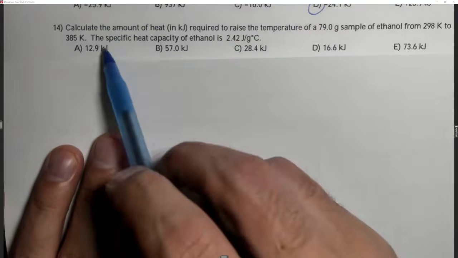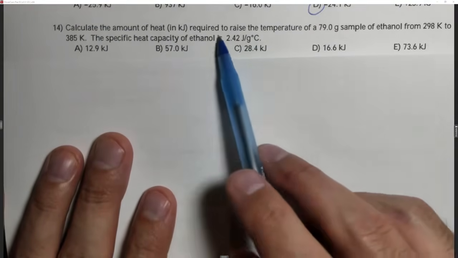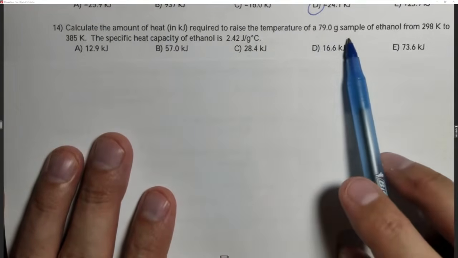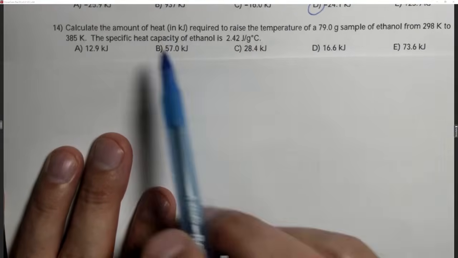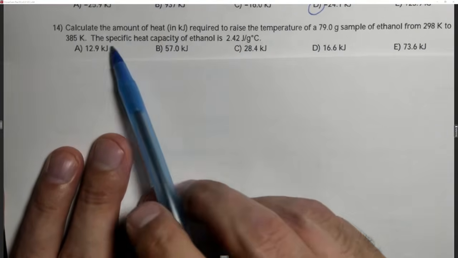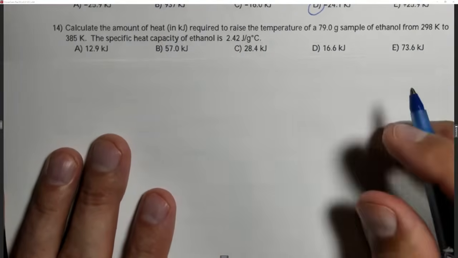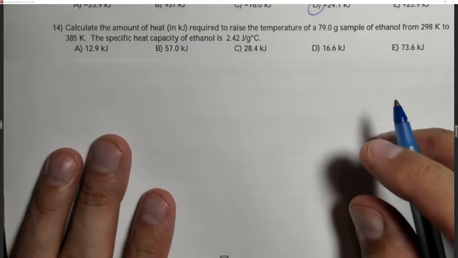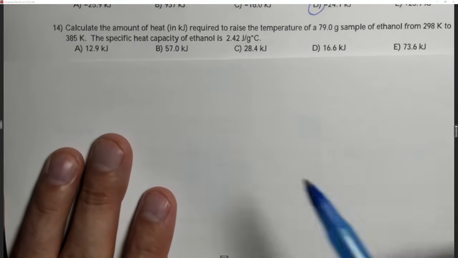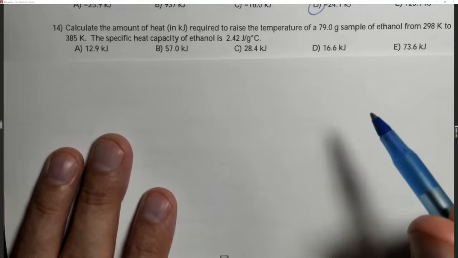Question 14 says, calculate the amount of heat in kilojoules required to raise the temperature of a 79-gram sample of ethanol from 298 K to 385 K. And then it gives us a specific heat capacity of ethanol. So in the previous question, we calculated W in order to find delta E. Now here, we're trying to find Q.